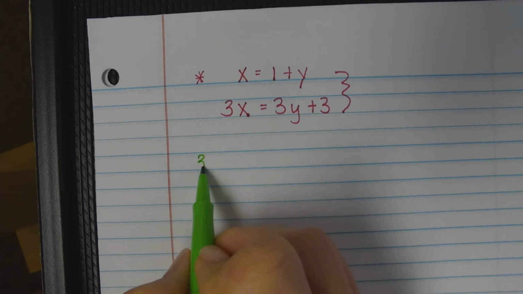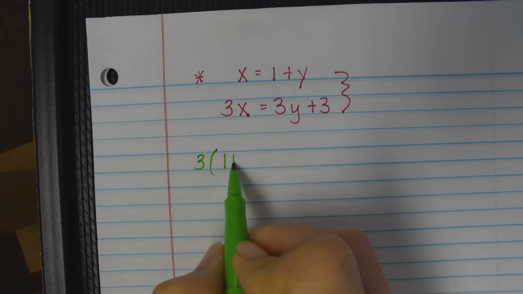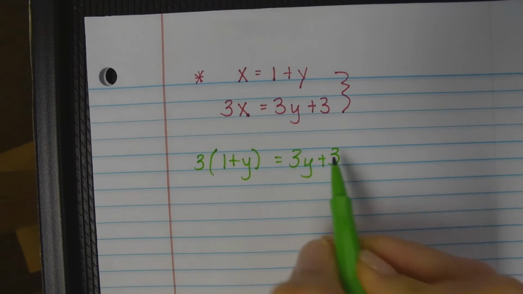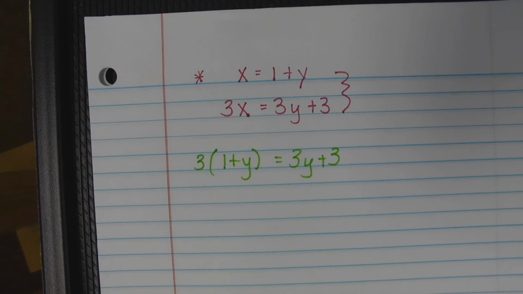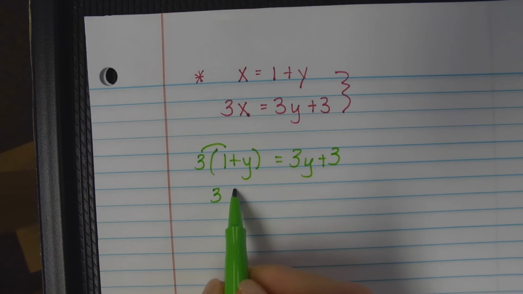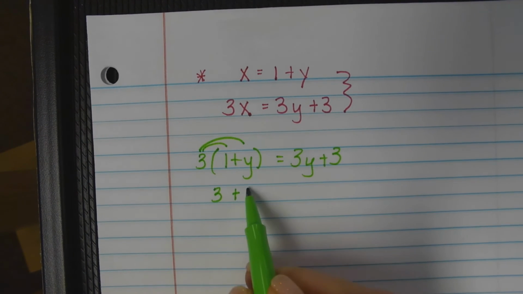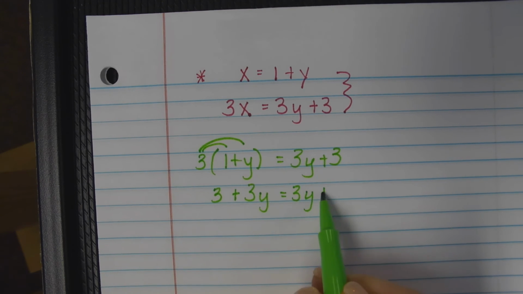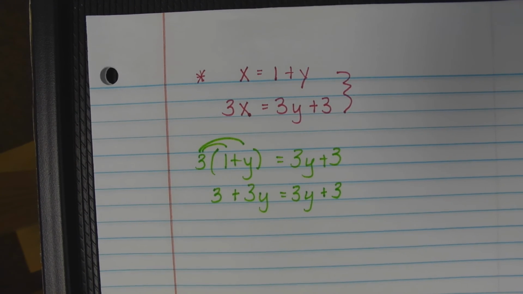So you're going to say 3 times 1 plus Y equals 3Y plus 3. What number do we need to distribute? 3. All right, let's do it. 3 plus 3Y equals 3Y plus 3. You can keep going, but I want you to notice they're equal to each other.